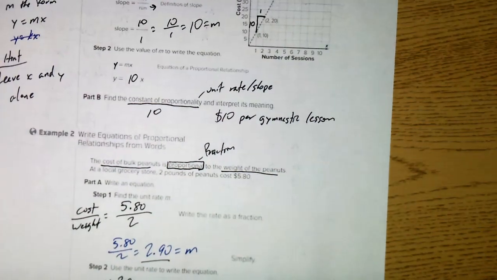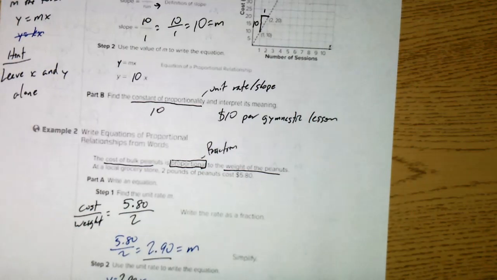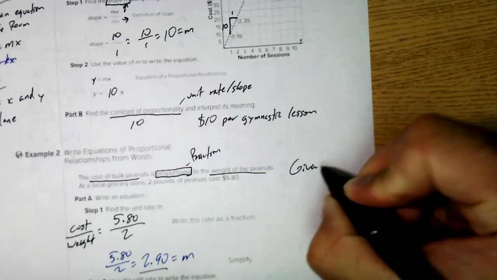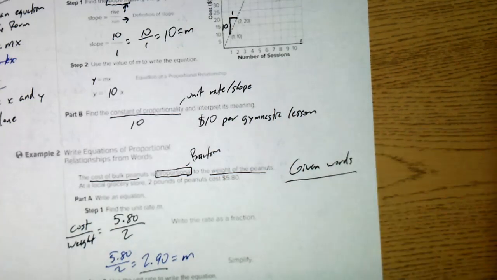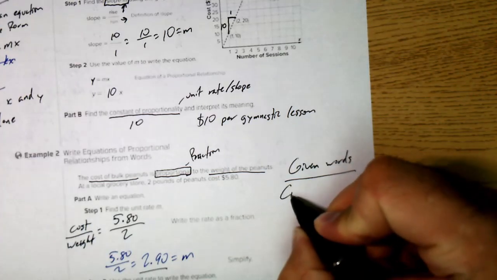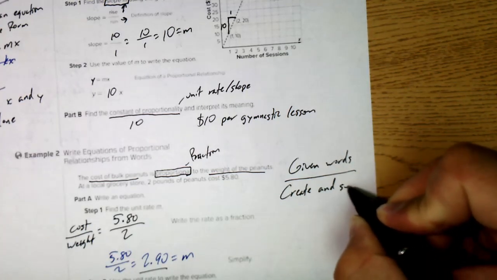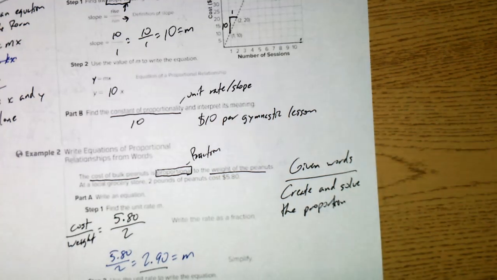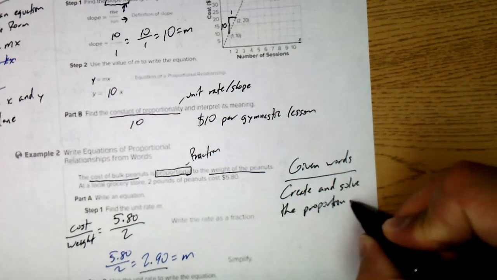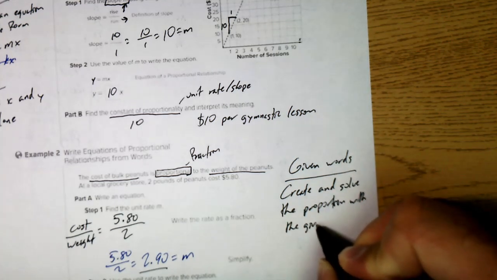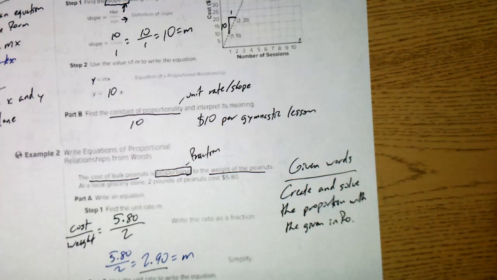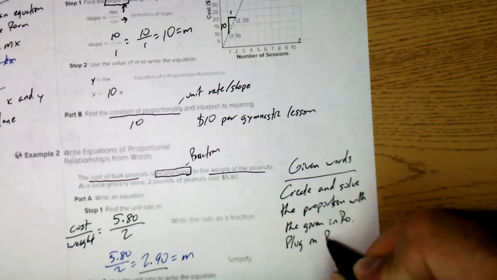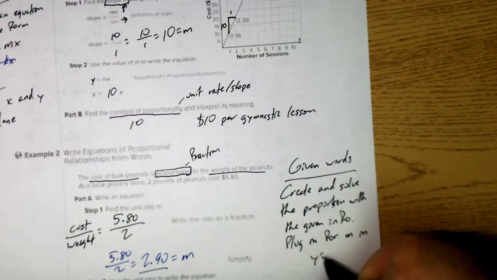Go back to the front. Whenever you're given words, create and solve the proportion, which is again what you guys did all last year with the given info. Plug in for m in y equals mx.